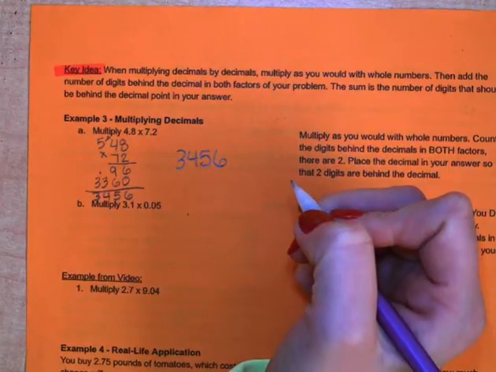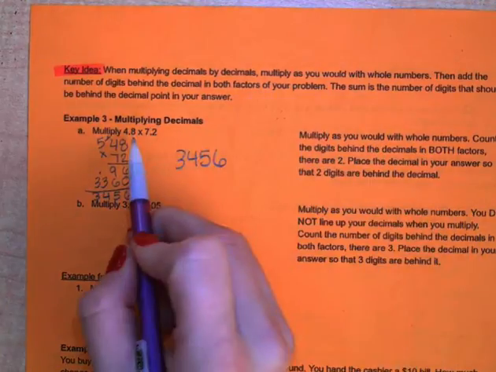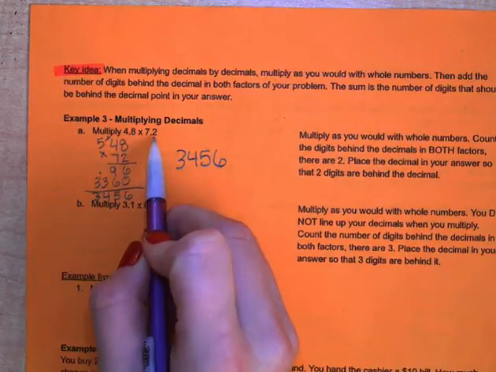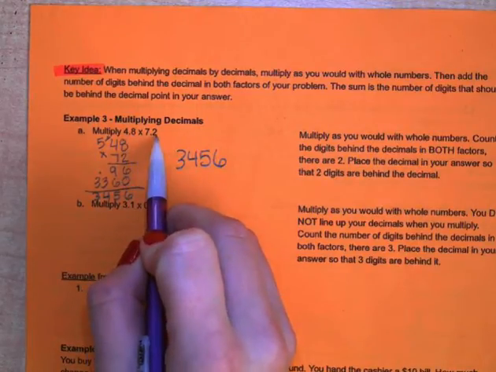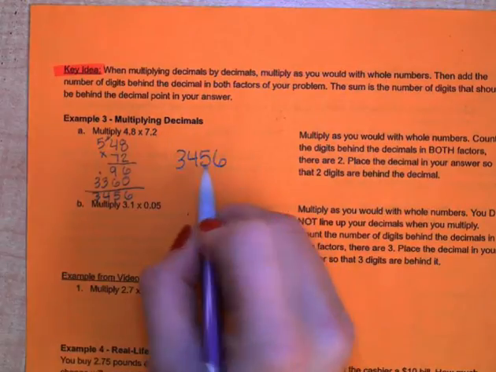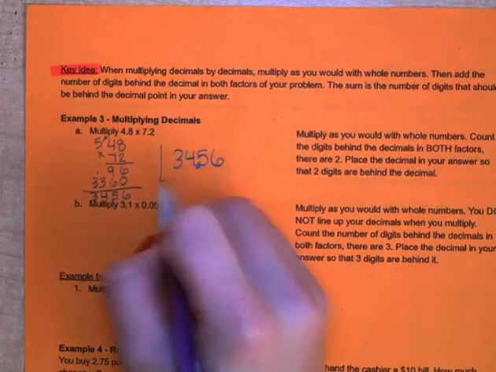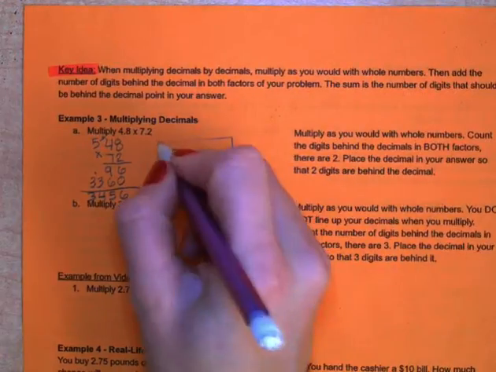Now we need to determine where to put our decimal point. Well, if we look in our problem, we have 1 number to the right of the decimal point in this factor and 1 over here in this factor. So we have 2 total. So 1, 2, we'll put it right in between there. So you have 34 and 56 hundredths as your final answer.